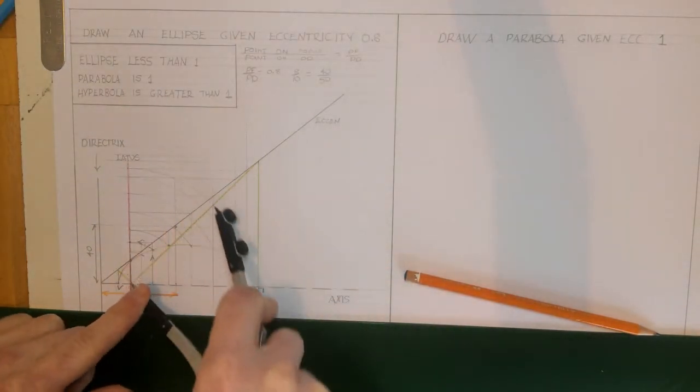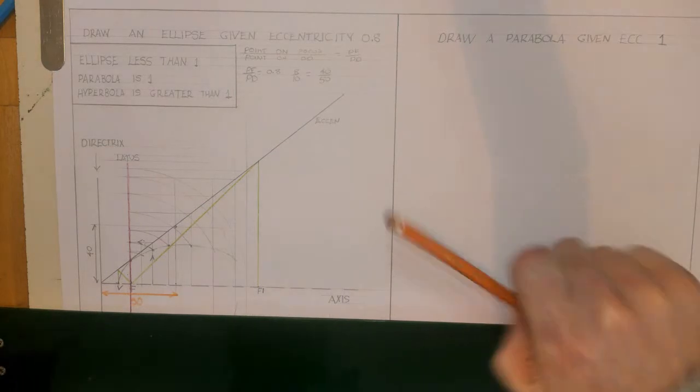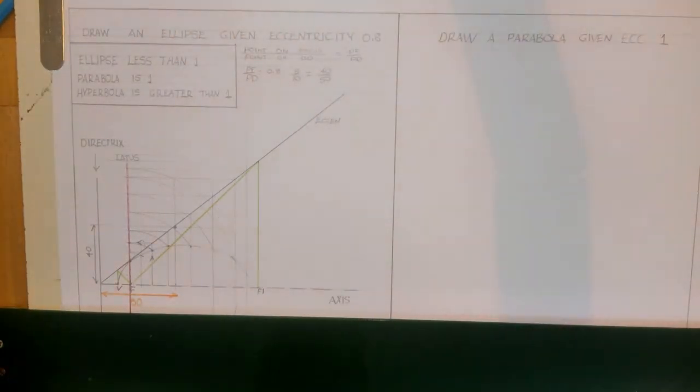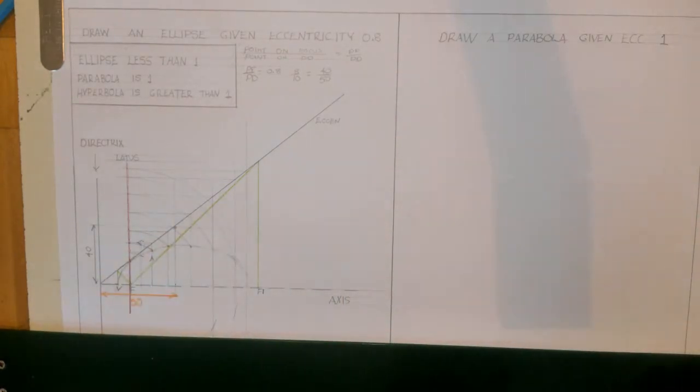So next I'm going to go on to parabola. That's how you get the curves, and you do the same thing on the bottom. So for a parabola, the eccentricity is 1 for this. So what I'm going to do is just set up my directrix here now.